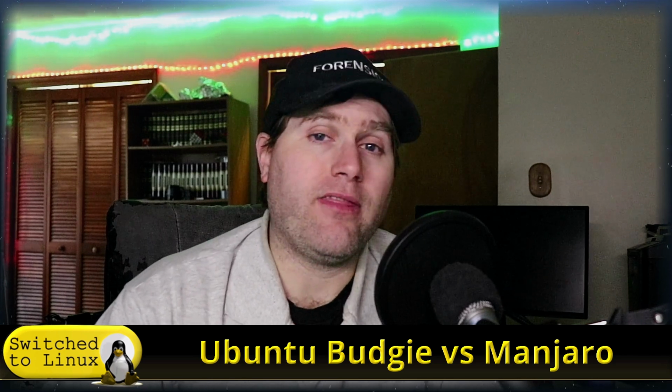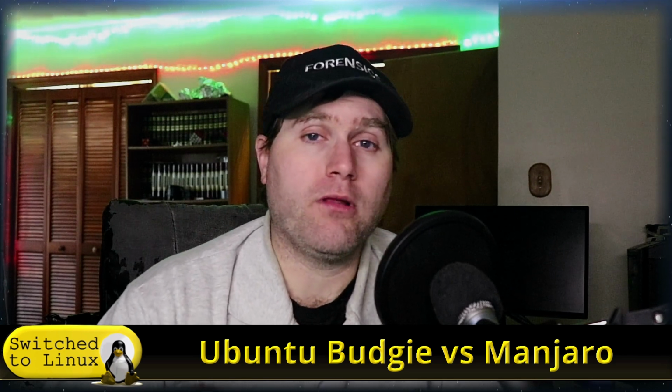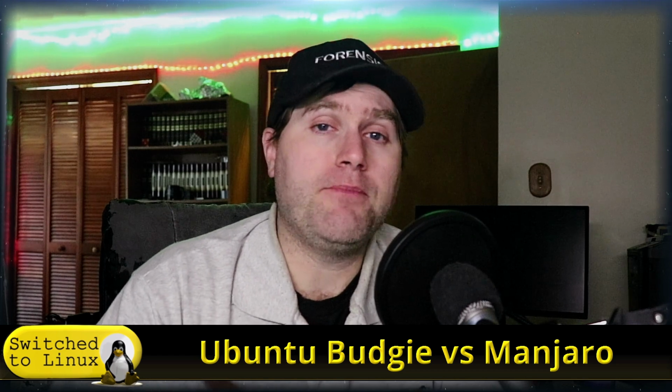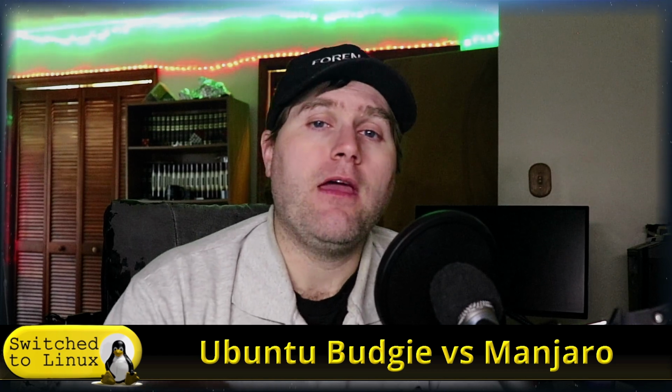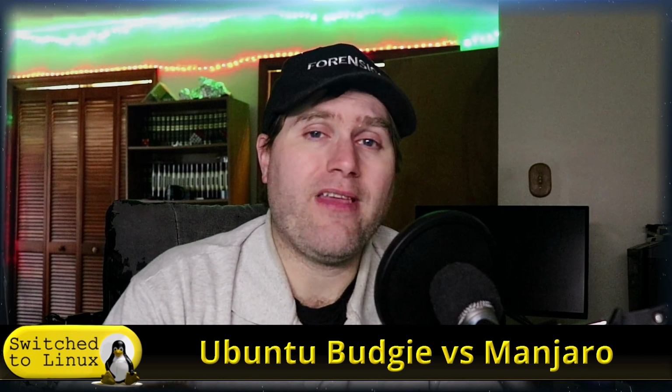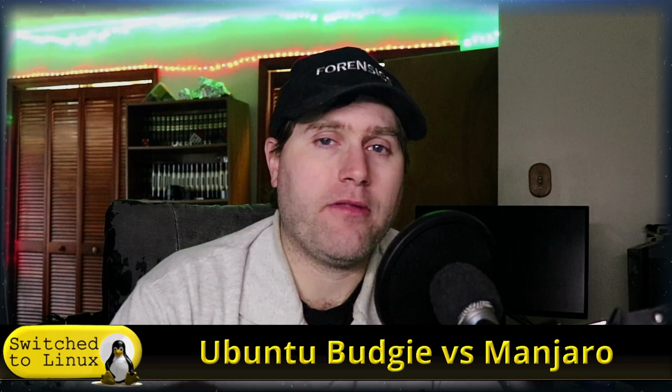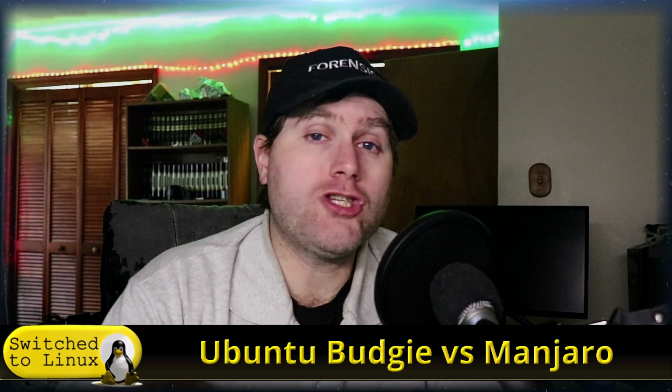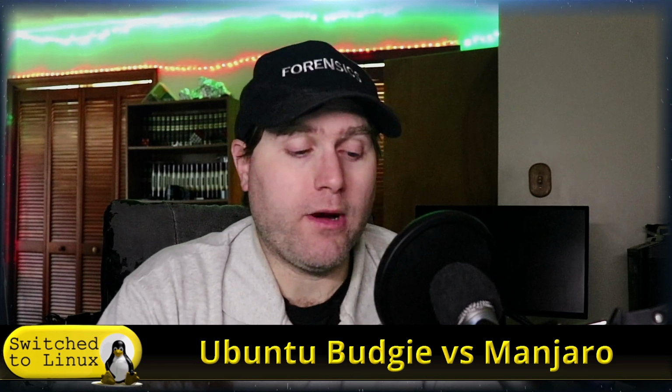So it's going to boil down to this. If you want extra theming or a little bit more stability, Ubuntu is going to be the better call. If you want something that's maybe even a little bit more compelling, a little bit more on the edge, and you're not as concerned with the stability portions, then the Manjaro Budgie is definitely a better choice.